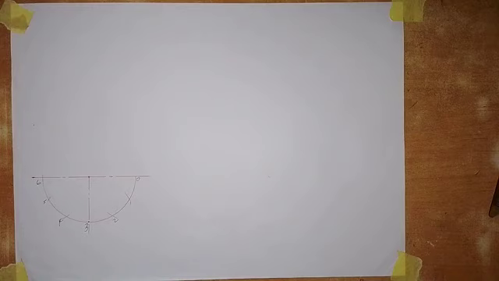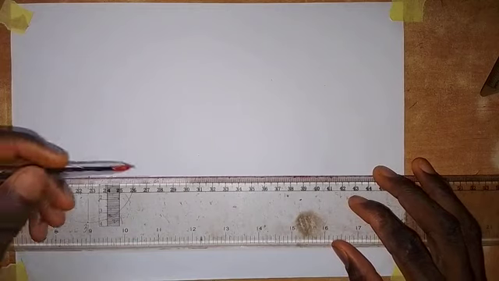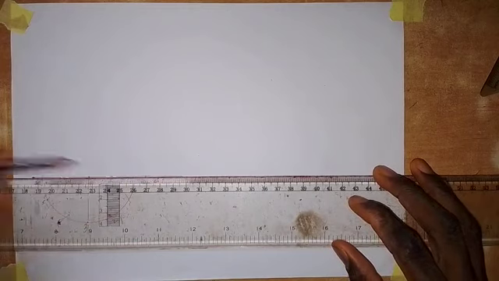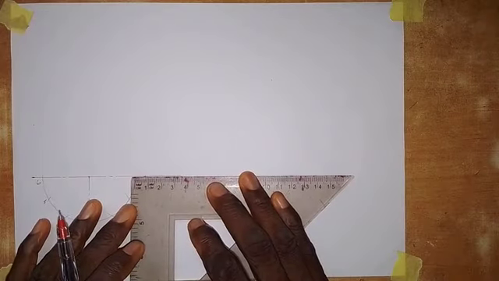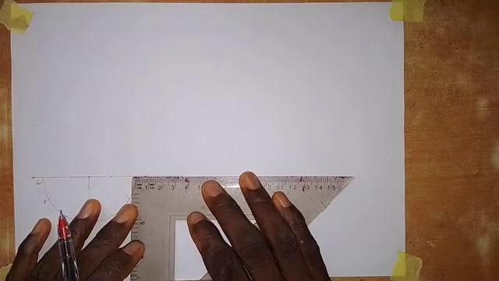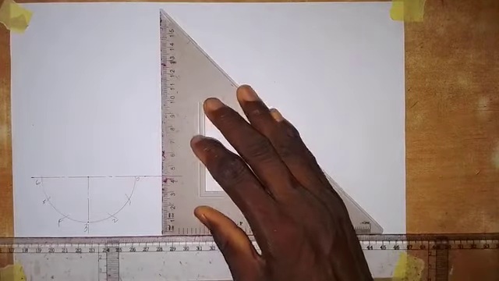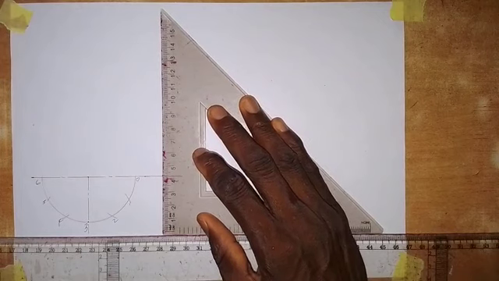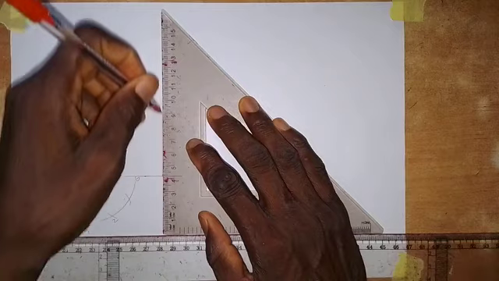The next thing that we are going to do is produce the front elevation, and for us to be able to do that, we need to extend this horizontal center line. I need to extend it a bit, and I'm going to take a measurement of 20 millimeters from this point to this side here, and draw a vertical line from this point up, so it goes like this.